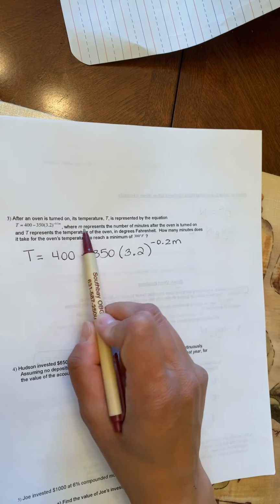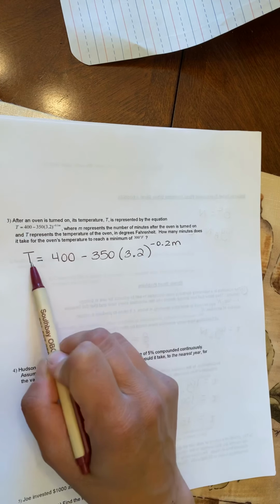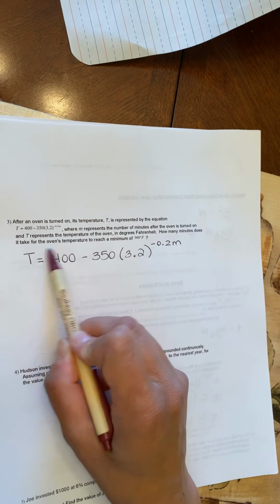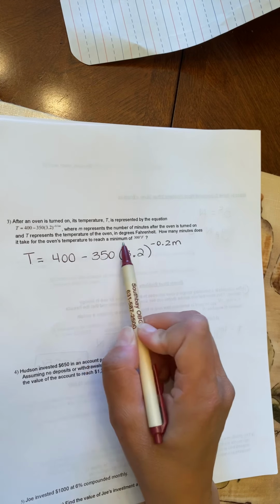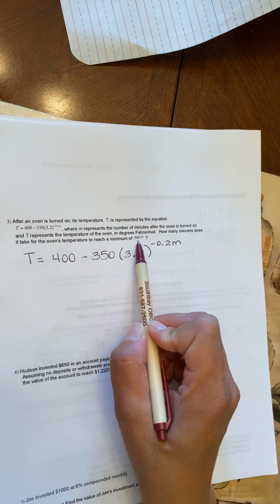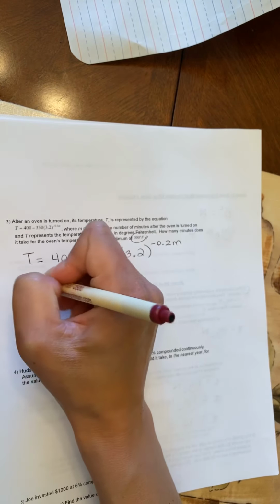All right, so if we look, m represents the number of minutes after the oven is turned on. T represents the temperature of the oven. So how many minutes does it take for the oven's temperature to reach a minimum of 300 degrees? So that means 300 is going to go here in T.